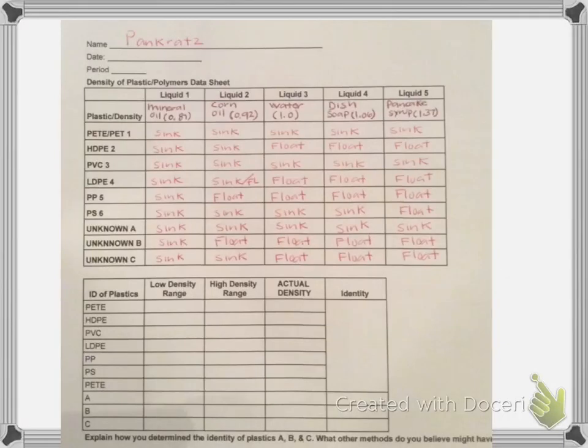Hi guys, today we're going to be working on finishing up the density of plastic polymer data sheet that we started last week with the Plastic Density Lab. This will be a two-part video series. The very first video that you're watching now is going to be on how to finish the worksheet, and when you are done with that, you will take a picture of that and upload that onto Google Classroom.